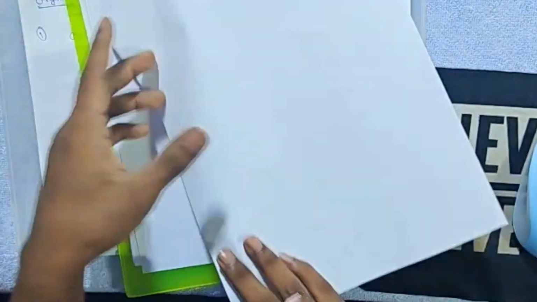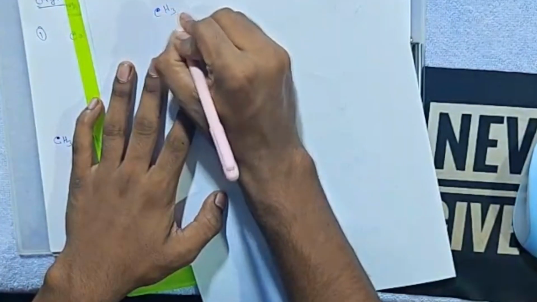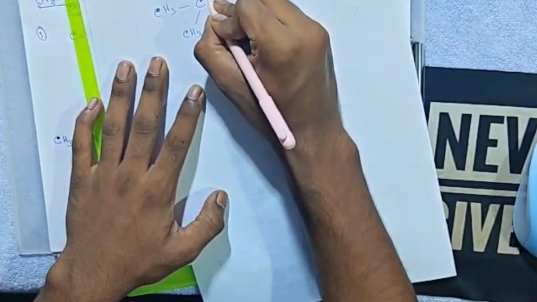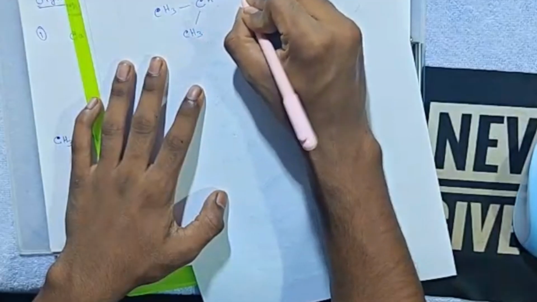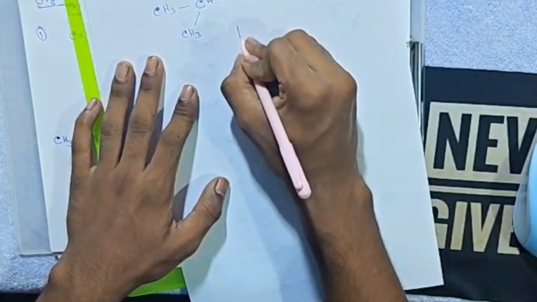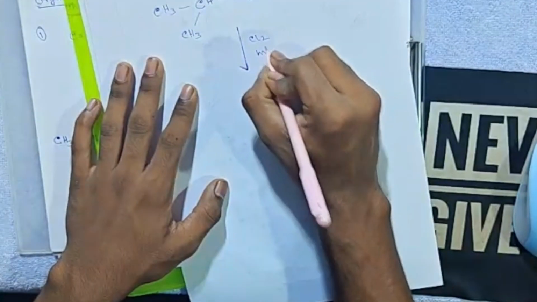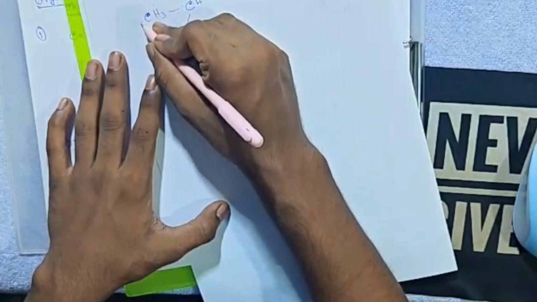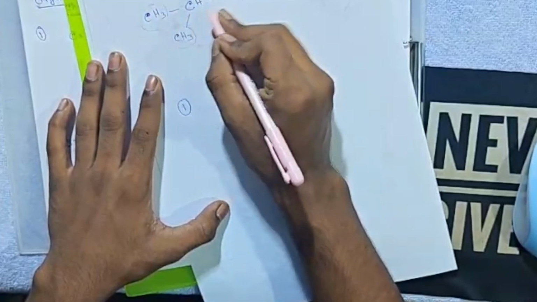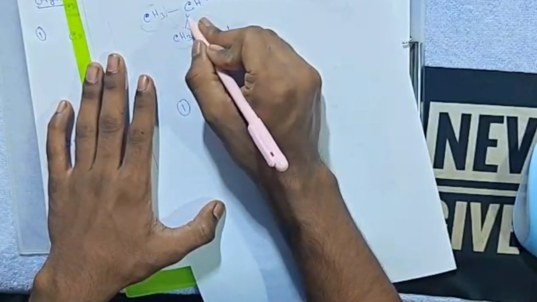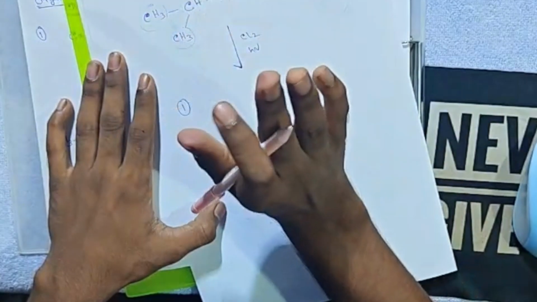For example, another product I am making: CH3 CH(CH3) CH2 CH3. If you give Cl2 and H nu here, how many products can form? If you see carefully, this carbon and this carbon are the same. Both are first degree, both are CH3 attached to the same carbon, so you can treat both of them as one unit.